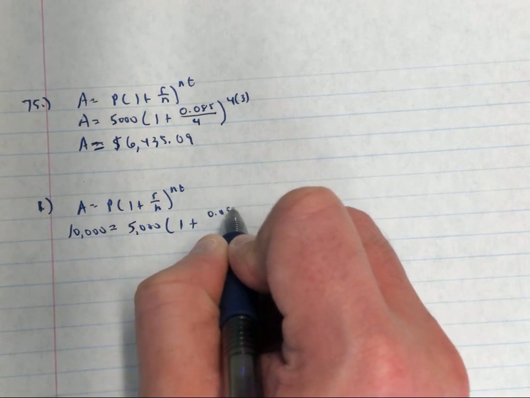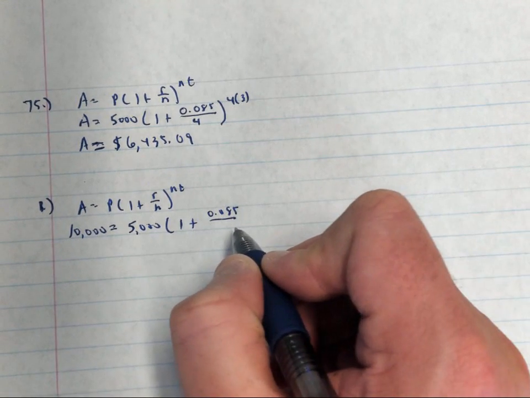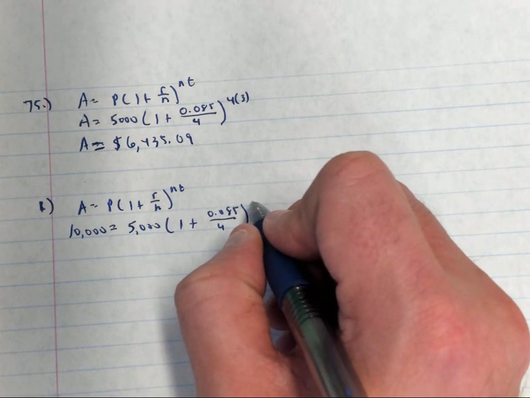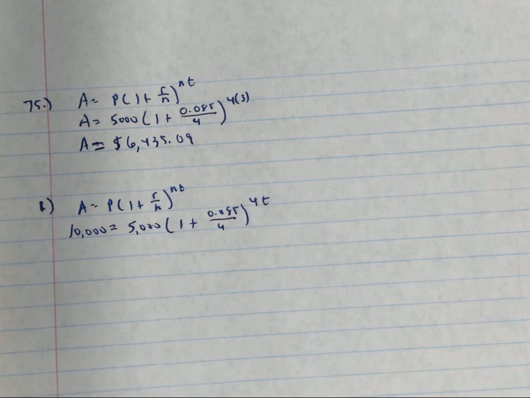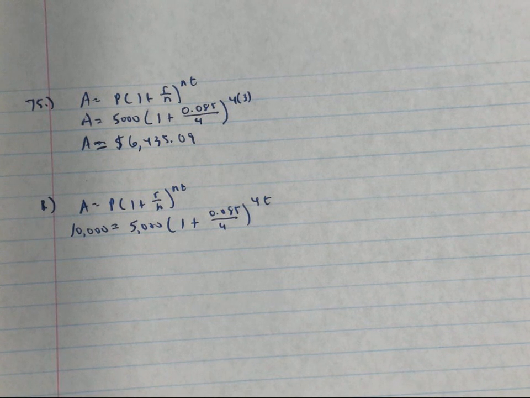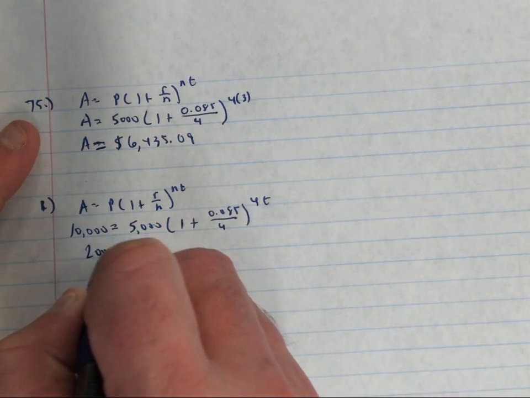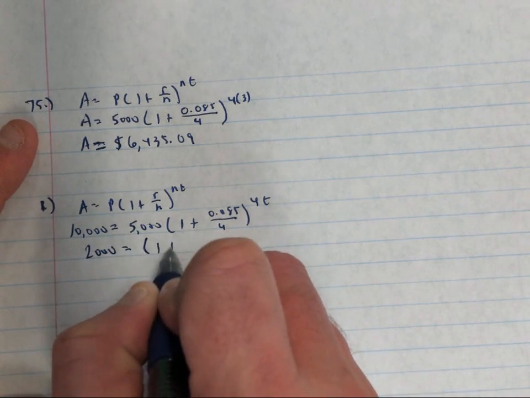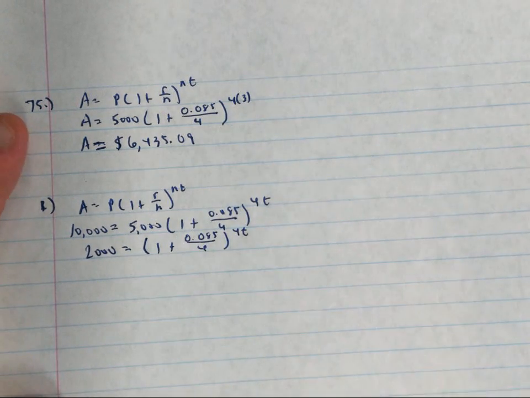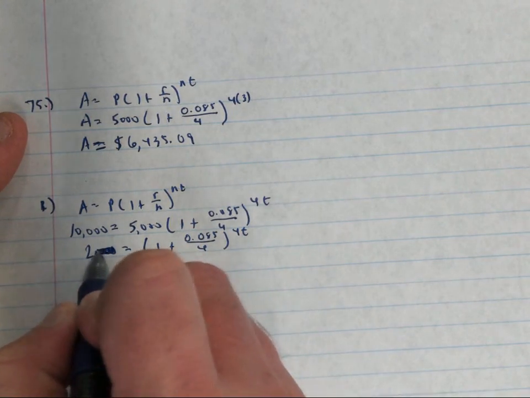1 plus the interest rate is the same. N is the same. You're going to put 4T. Yep. So you got to work from the inside out. Alright. First thing you do is divide by what? So you're left with 2 equals 1 plus 0.085 over 4 raised to the 4T. Oh, yes, sorry. Thank you.